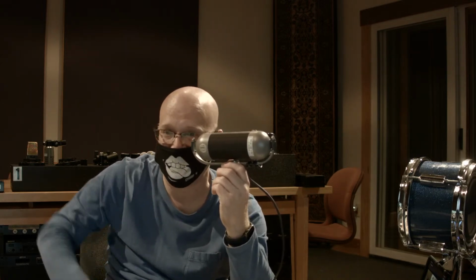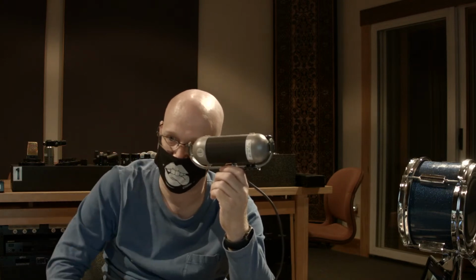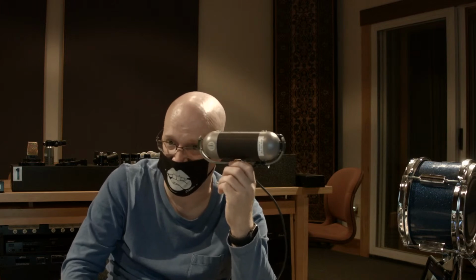The diaphragm is so thin that over time, gravity will warp the diaphragm and it will start to affect the sound of your microphone. Now, holding it like this for 90 seconds is not going to do a thing to it, but leaving it stored like this for 3 years is going to do something. So you want them to be stored vertically.